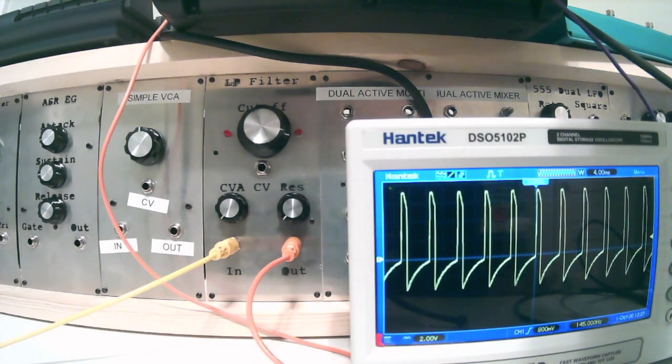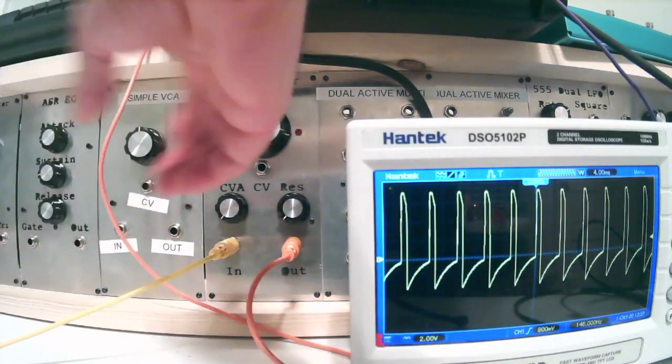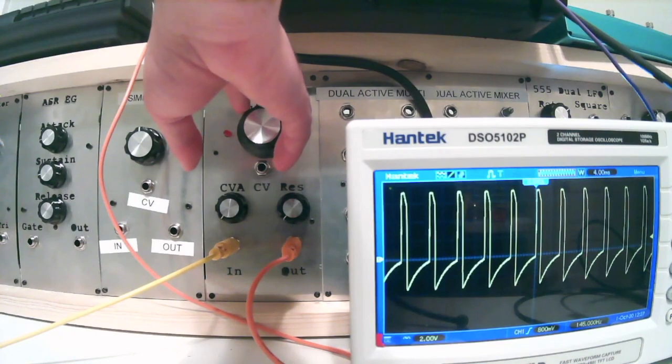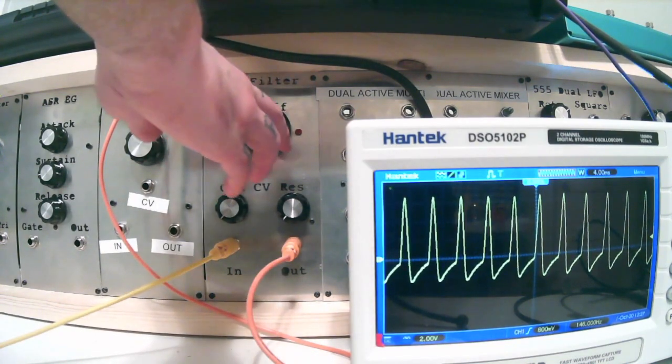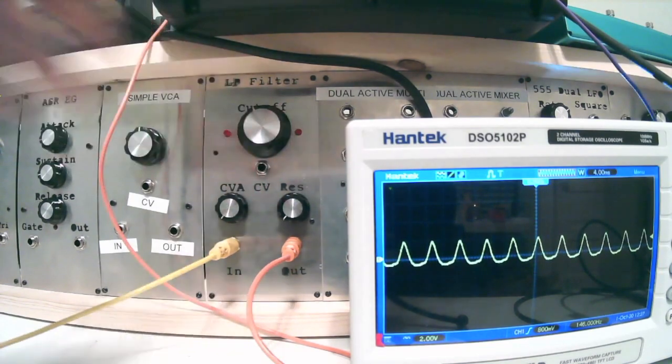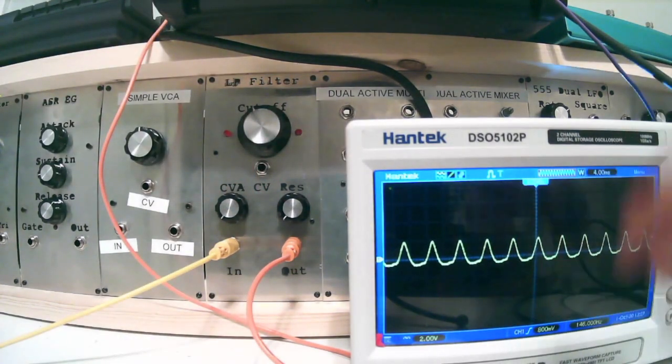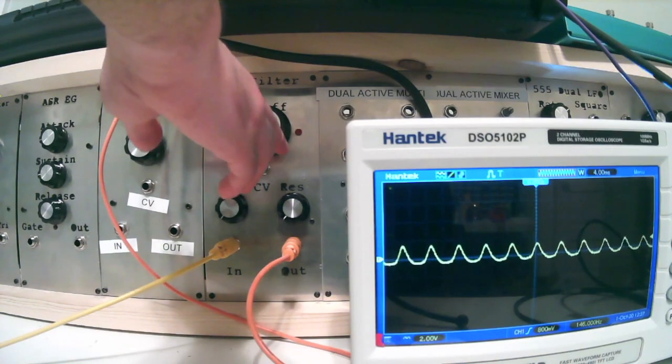Again, you can hear those harsh harmonic overtones, and as you bring down the cutoff, we start to get rid of those. And eventually the curve will round out and collapse.